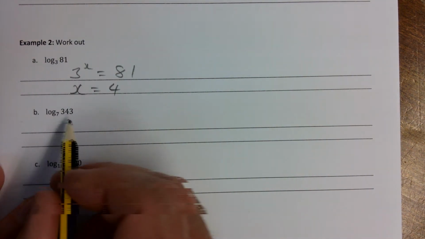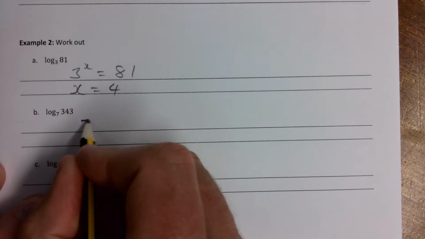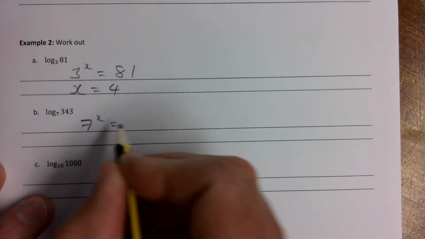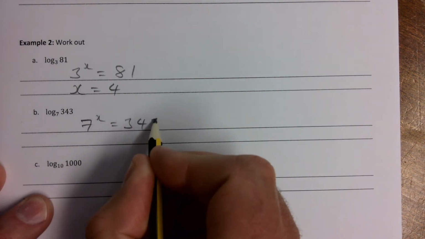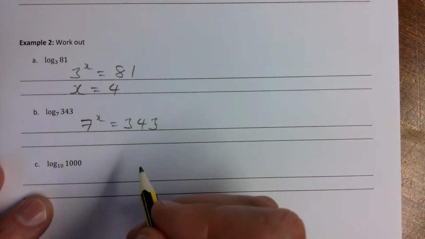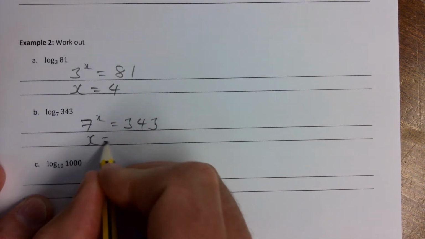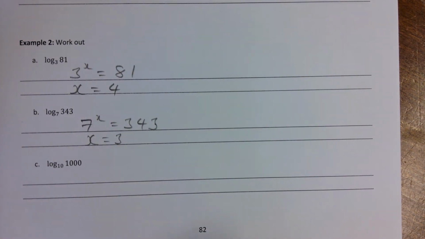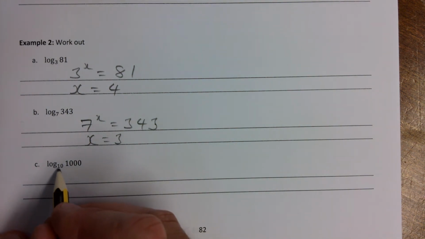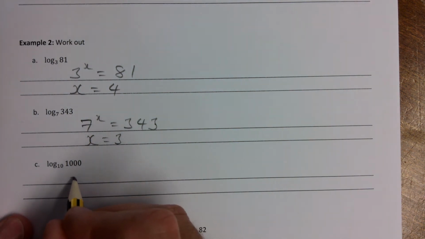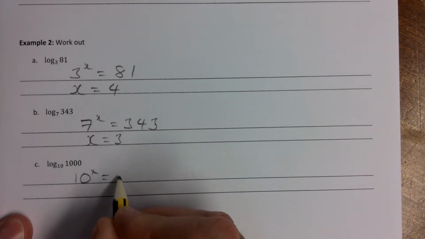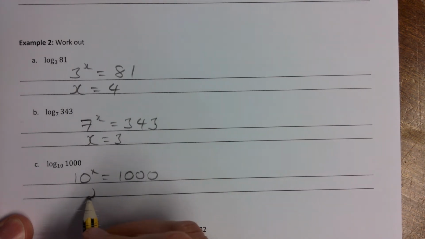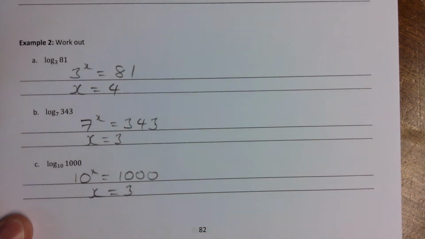Don't know if you recognize the 343, but this means 7 to the power of x equals 343, and of course 343 is 7 cubed, so in that case then x is 3. And here's Old Faithful down here. 10 to the power of what gives me 1,000? 10 to the power of x is 1,000, so x then is 3.